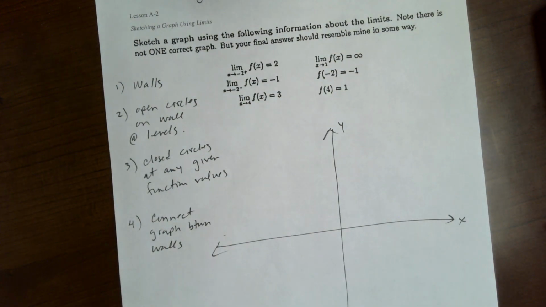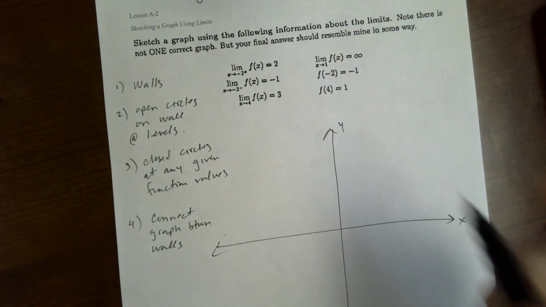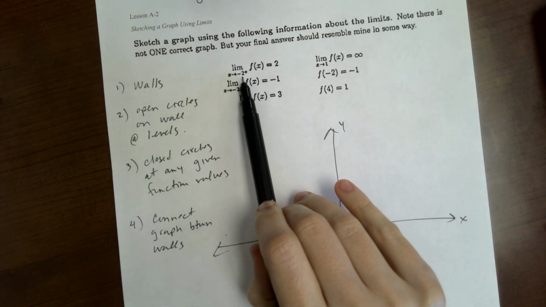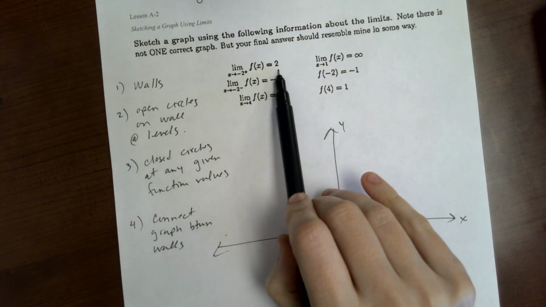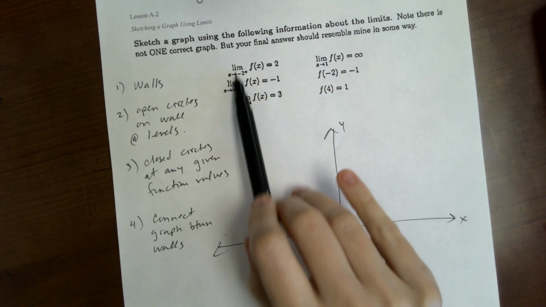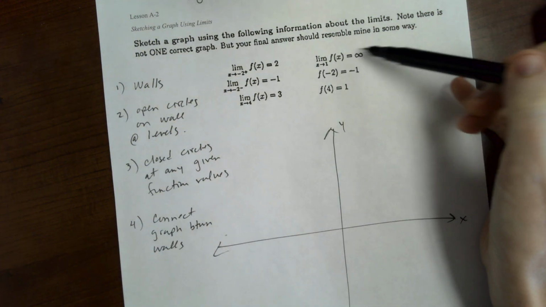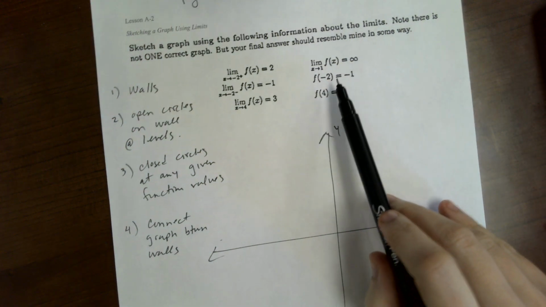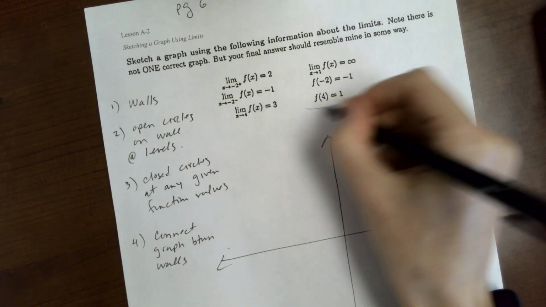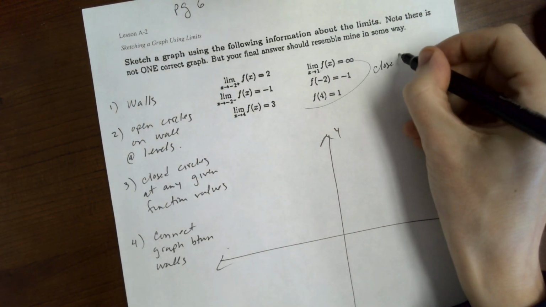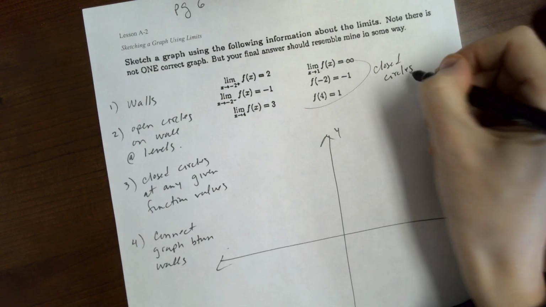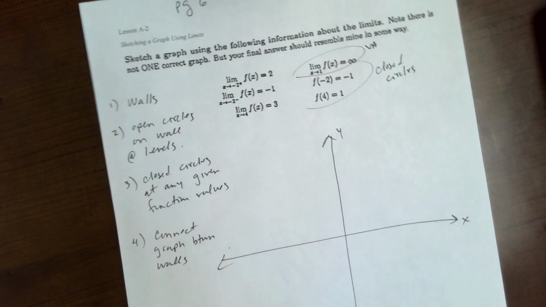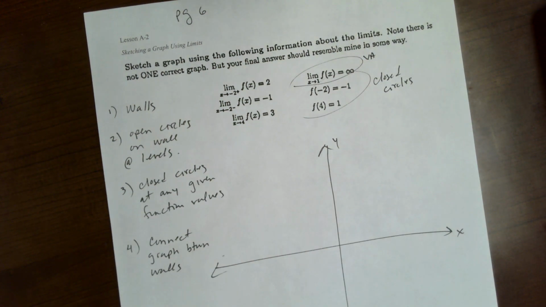All right, now let me put my walls in. Oh, let's look at the conditions. So here we've got a limit. X is approaching -2 from the right. We're going to hit the wall there. Okay, so here's some limits. This limit is infinity, so I know I'm going to have an asymptote there. These are going to be closed circles. Yeah, and then this one, I'll say VA. That's going to have a vertical asymptote.